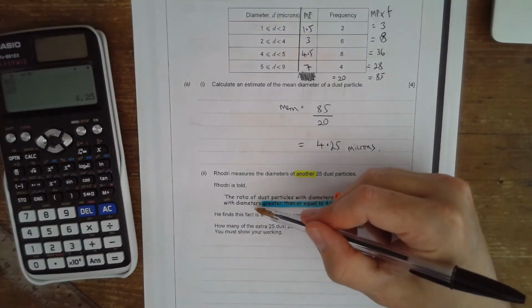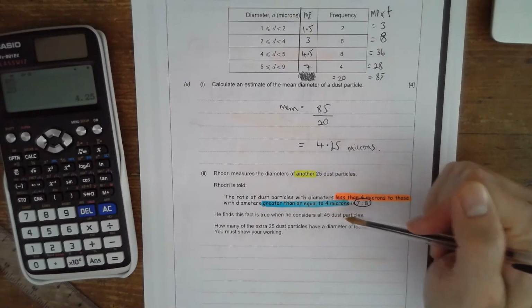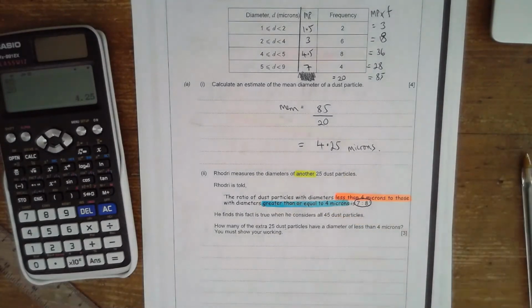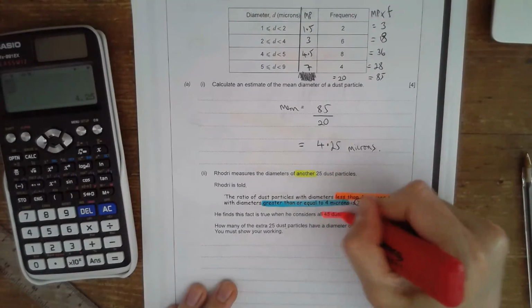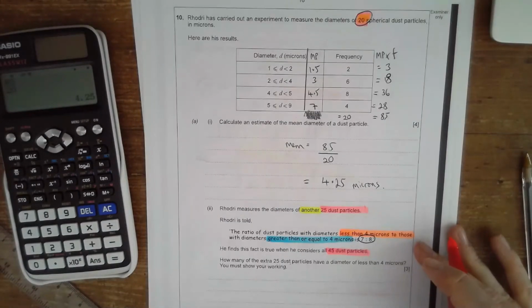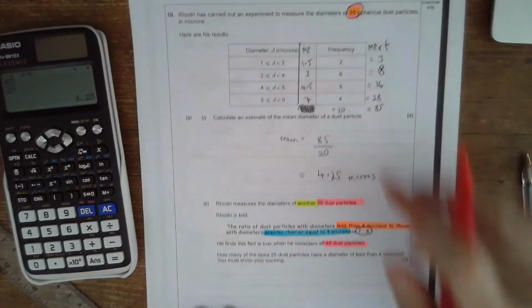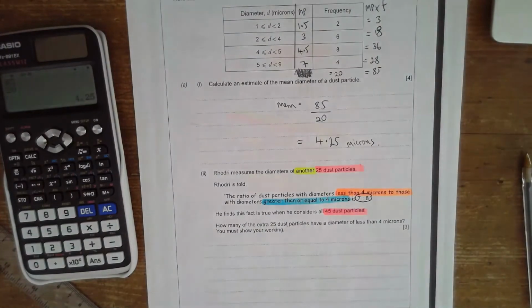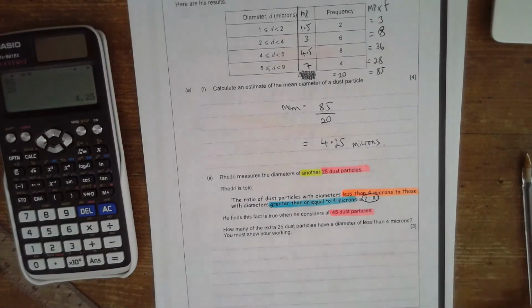It then says he finds this fact is true when he considers all 45 dust particles. So all 45 dust particles are these guys here, the 25 there, and the 20 from up there. Okay? It's those guys and those guys. It then says how many of the extra 25 dust particles have a diameter of less than 4 microns.